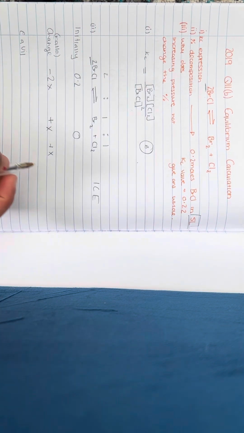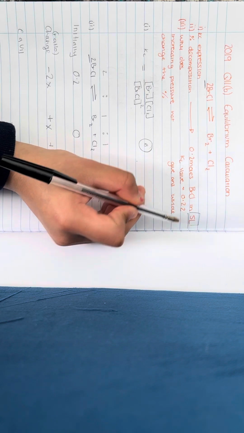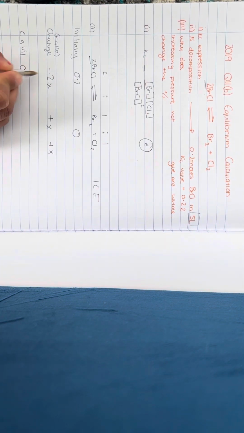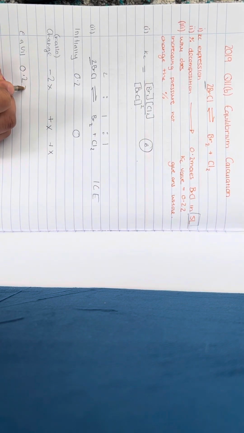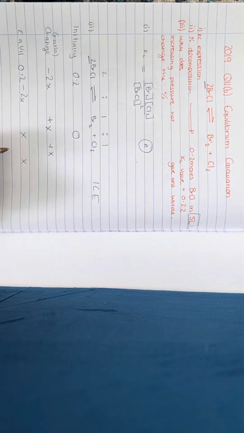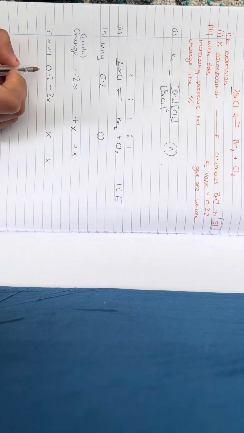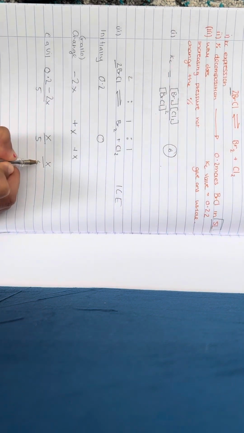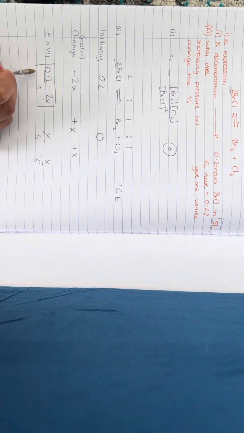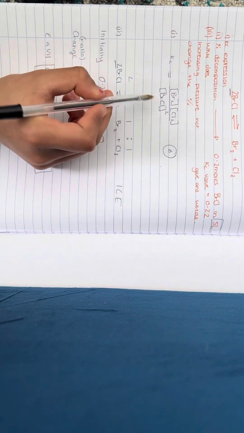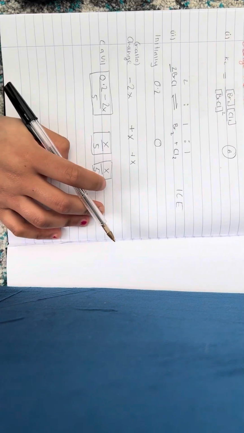Okay, now we're going to take into consideration the 5 liters. So the equilibrium would be 0.2 minus 2x, and for this it would just be x and x, but the 5-liter container, so we're going to divide them by 5. Okay, now here we have our values that we're going to sub in to our Kc expression that we got in part 1. Okay, so let's do that here.